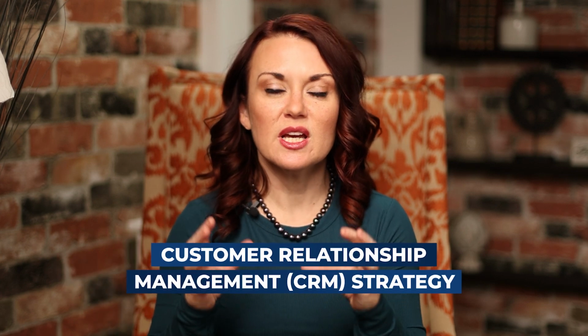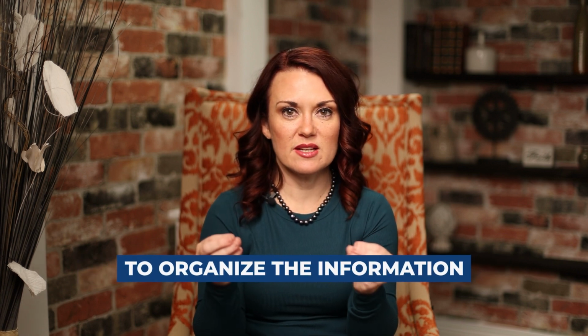Let's dive in. When it comes to implementing your CRM strategy, the first and most important component of that implementation is the organize phase. Now, this has 3 parts to it, and what I really want to focus on is the importance of this first stage, which is to organize the information.